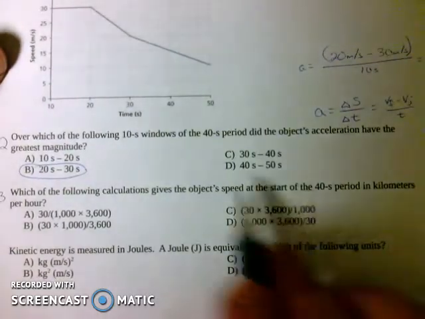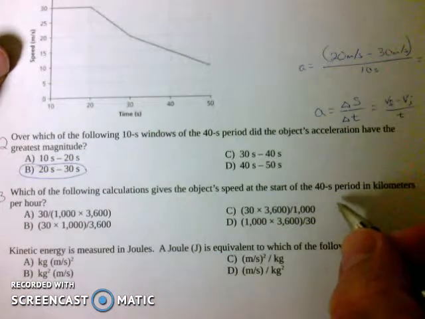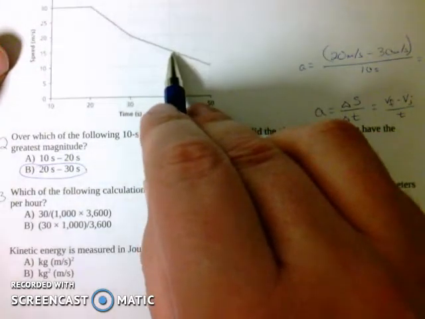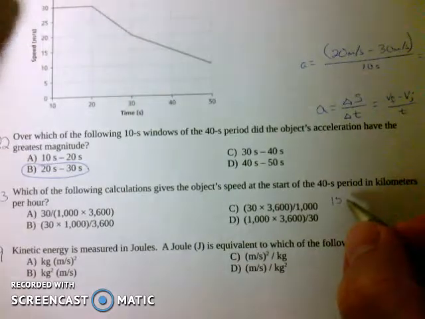These are meters per second. We want to find kilometers per hour, so we have to convert meters per second to kilometers per hour. At the start of the 40-second period, he's going 15 meters per second, wait a minute.